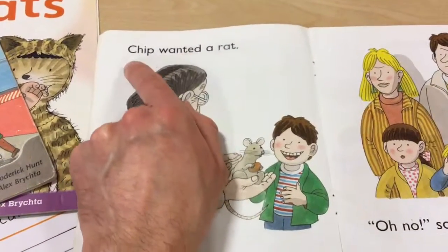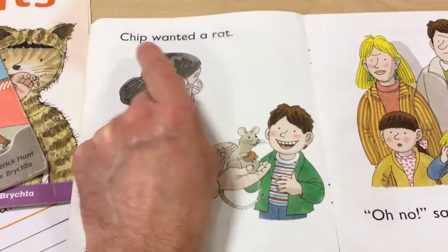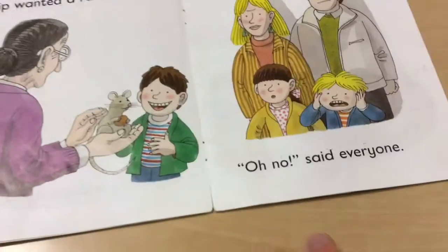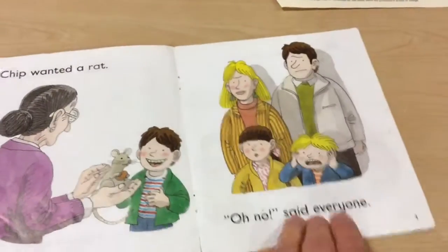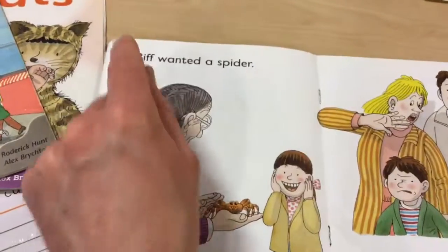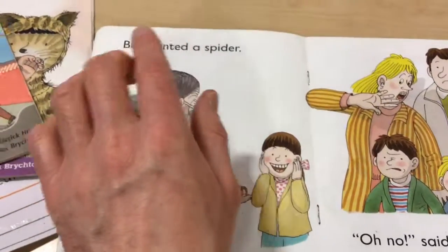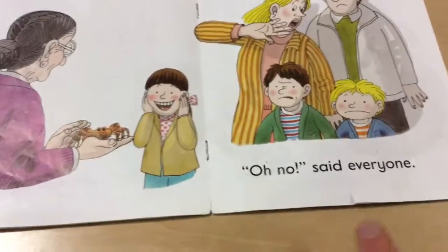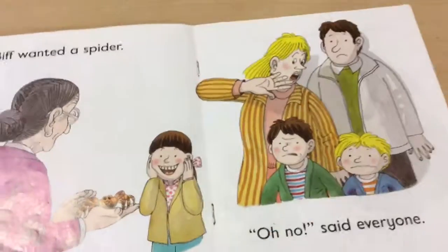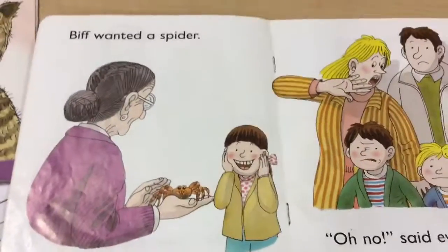And look, that's where the pattern is. Chip wanted a rat. Oh no, said everyone. Biff wanted a spider. So there's the pattern. Wanted. Oh no, said everyone. And there's the other pattern, that call and respond. So it's a really good way to help children to read.